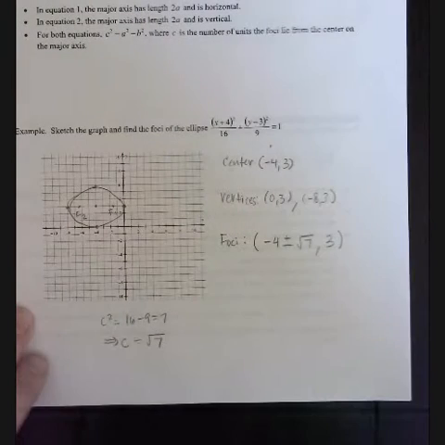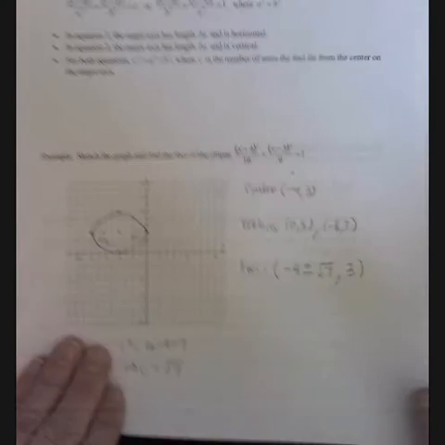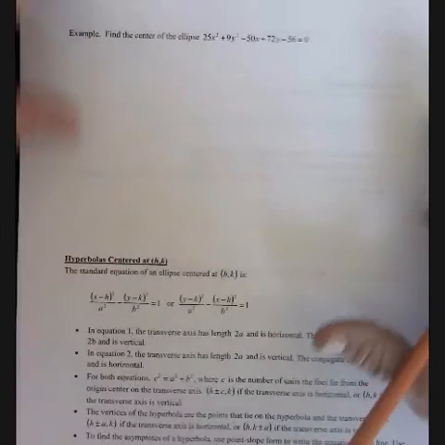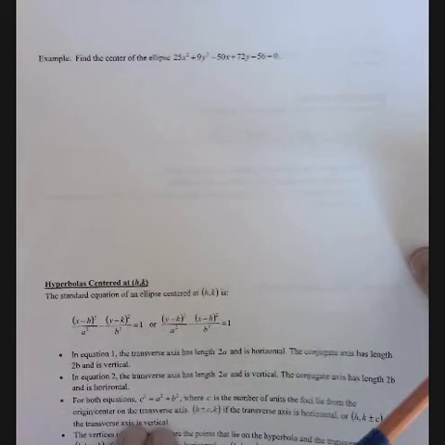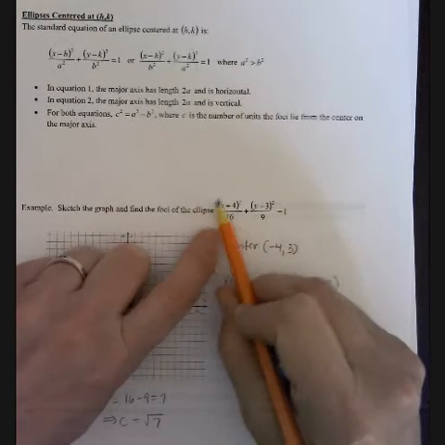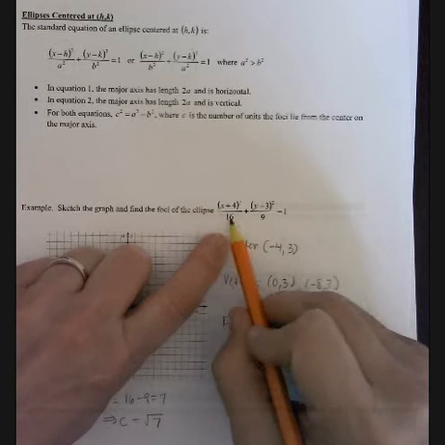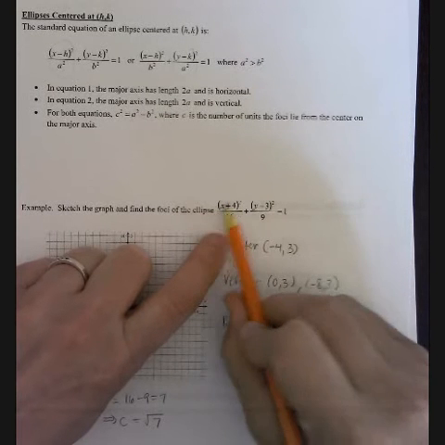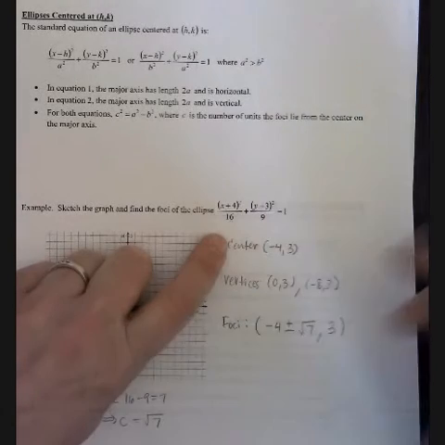Okay, so we're done with that one. Now we're going to actually find the center when the equation is in expanded form. What I mean is, like in this formula here, this is in standard form. If I cleared the fractions and then squared each of these binomials, I'd get what's called expanded form.